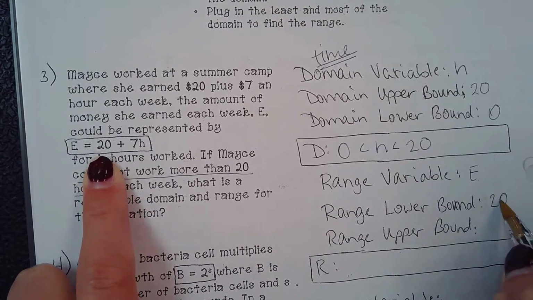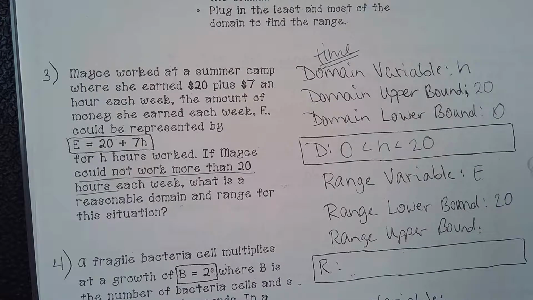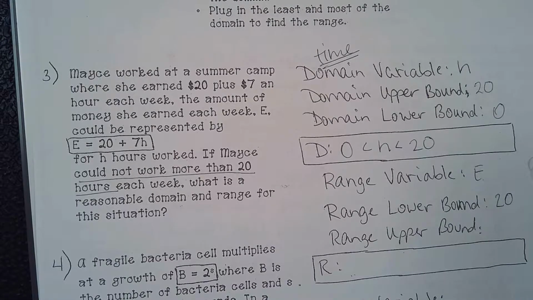That's a pretty good job if you can not work at all and make 20 bucks. No. You work $0 and you get paid 20 bucks.